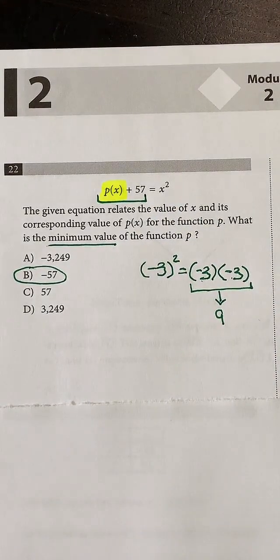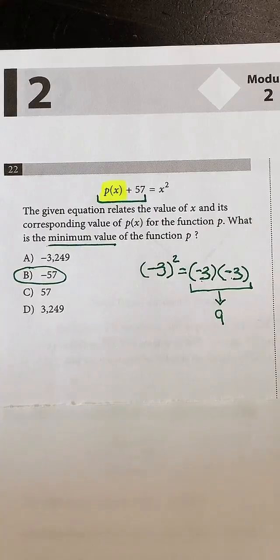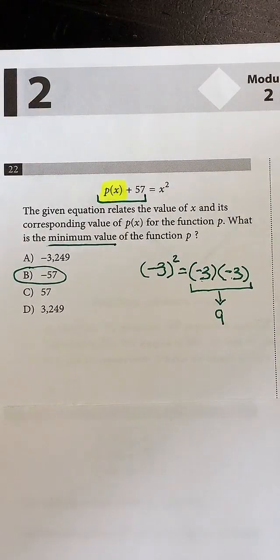If I take a step back, anytime we were factoring and wanted to find our zeros, unless you were doing completing the square, we always set the equation equal to 0.